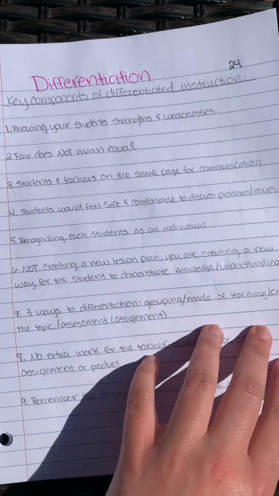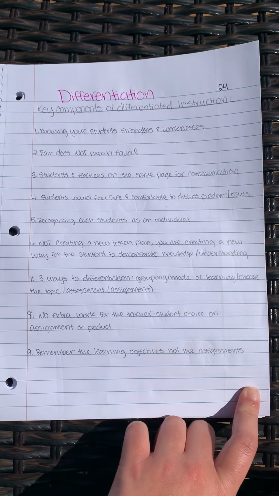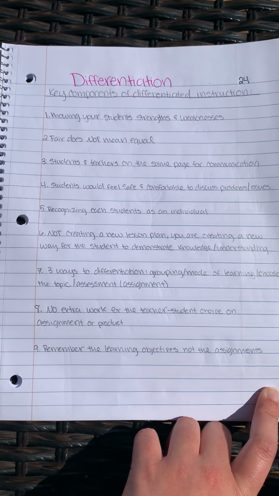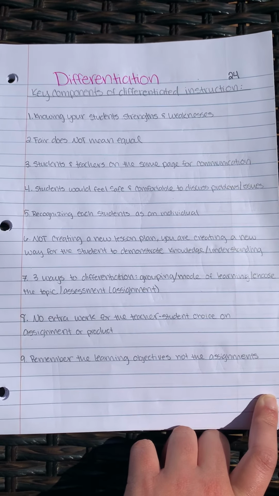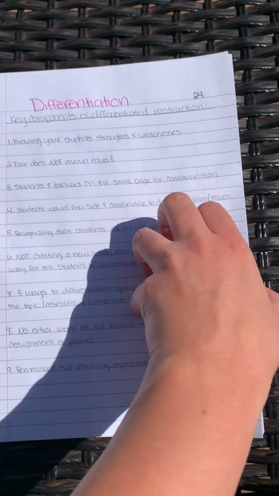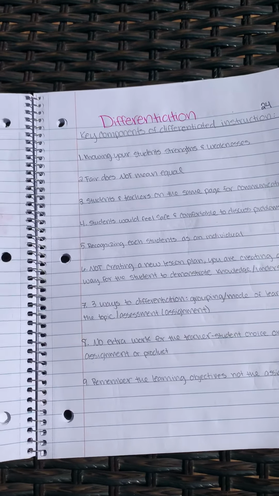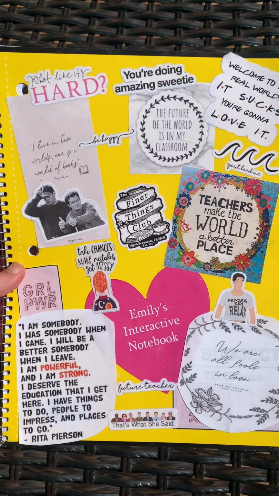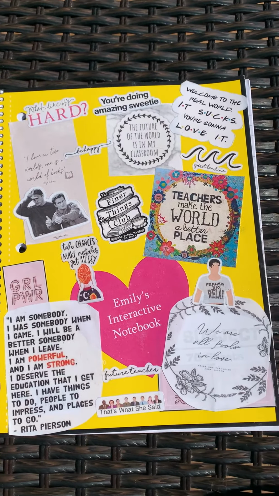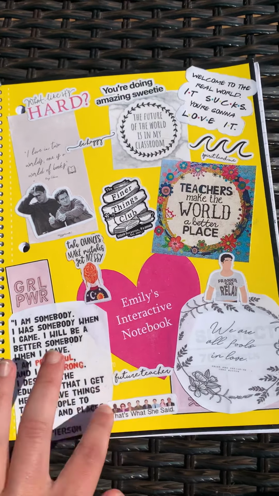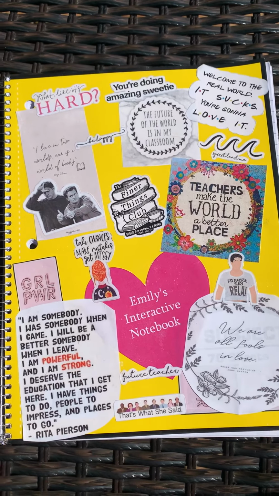These are 9 key components that we came up with, I think, 2 weeks ago in class, and I thought it was just really important, so I thought I would add them to my notebook. As you can see, I still have a lot of paper that I can use and add more to it. But yeah, like I said, I thought this was a really nice way to get everything together, and it's something that I will always keep with me.